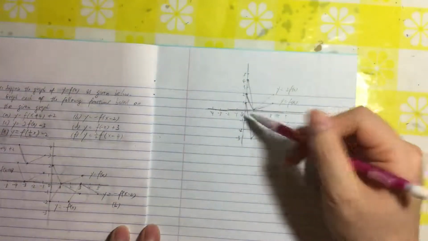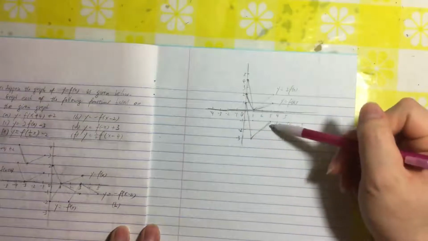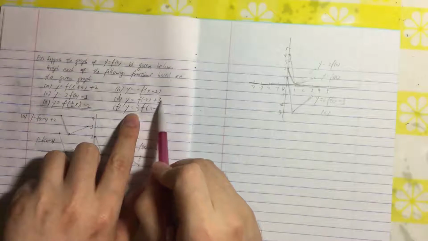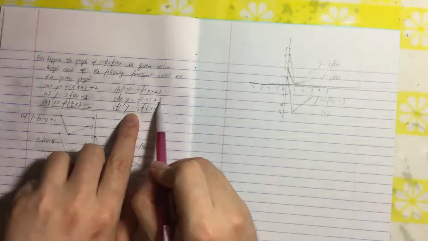So that's the answer to part C. For part D, we have f of negative x plus 3.